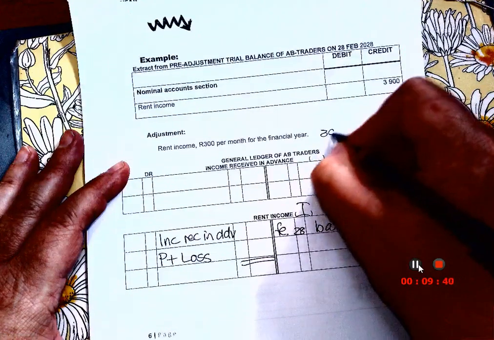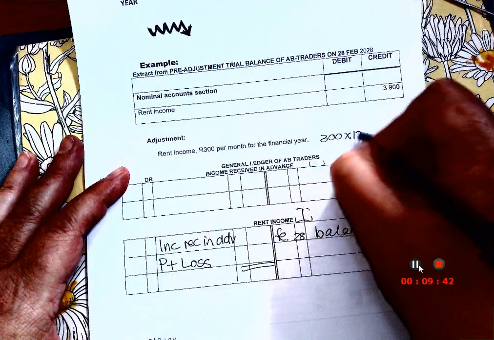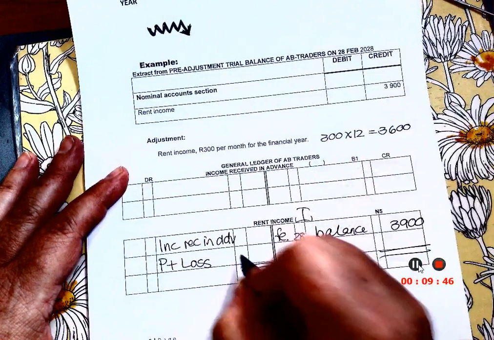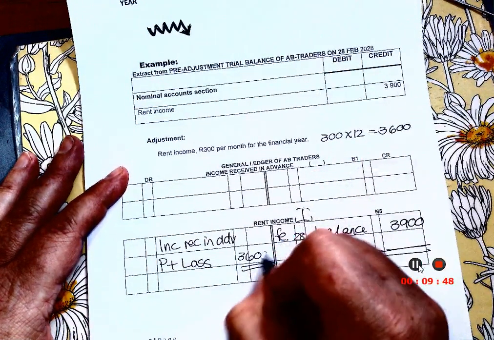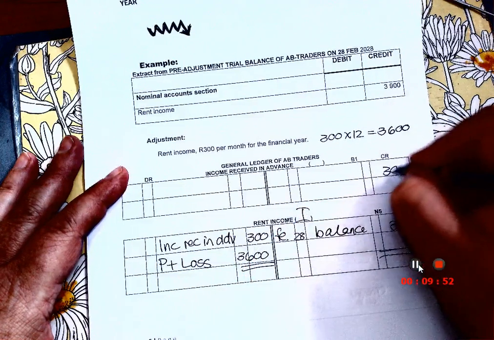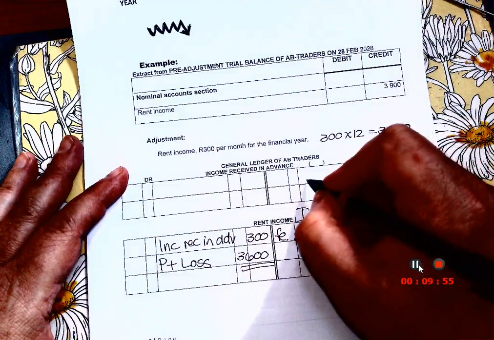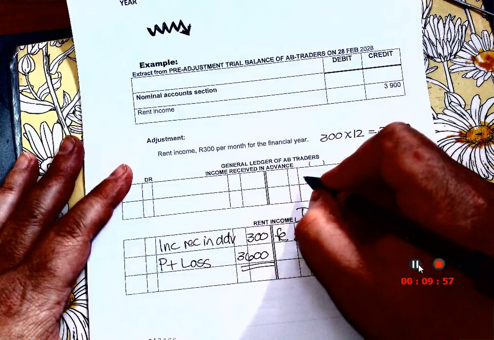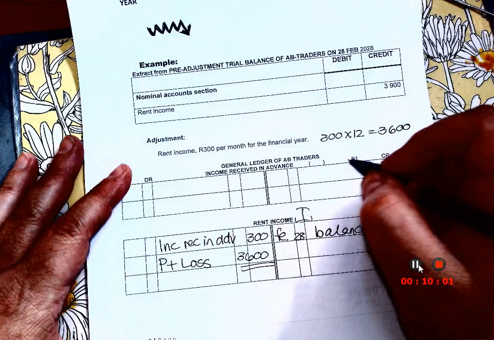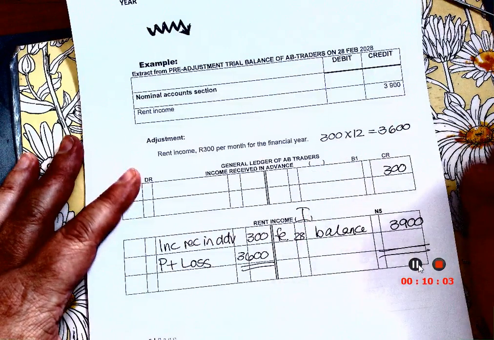If I say 300 times 12, I see the rent is only 3,600 for this year, which means 300 is in advance. He paid me 1 month in advance. Can you see that? How do I know it's 1 month? There's another way I can do it.